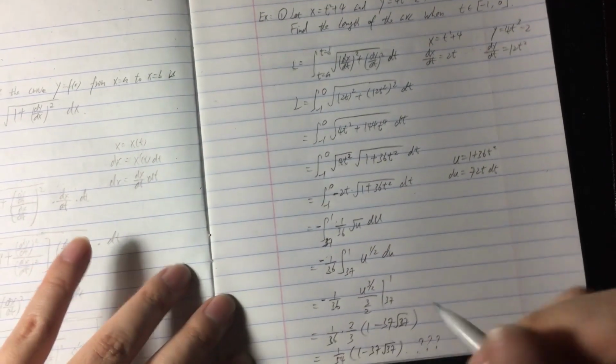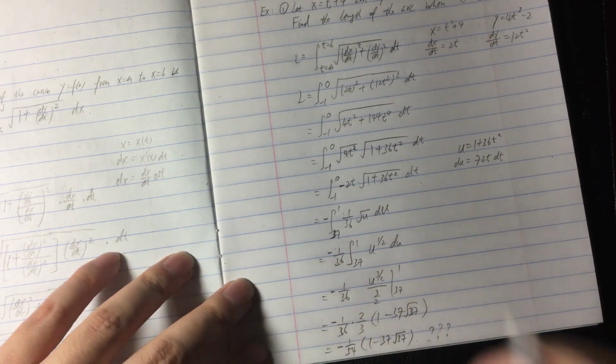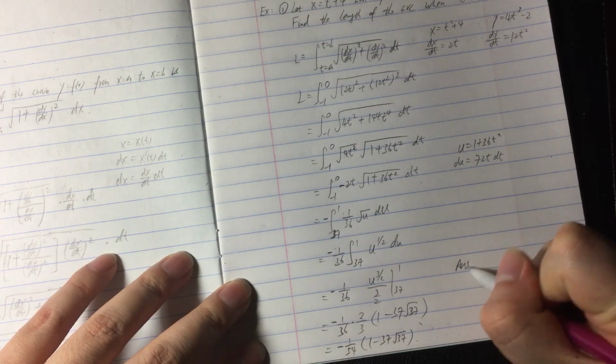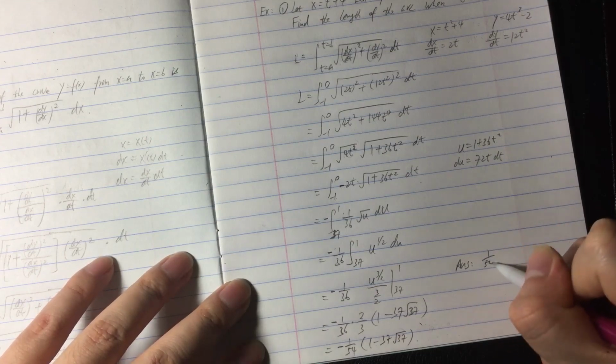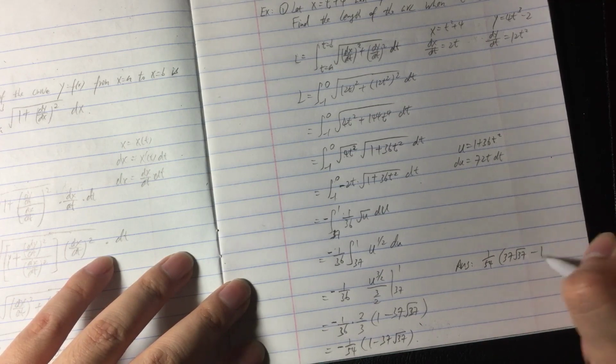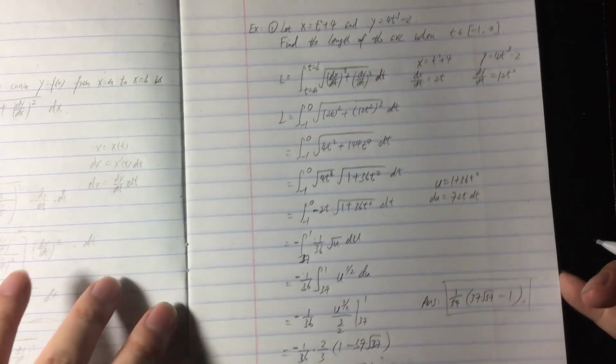The sign changes everywhere. So eventually, the final answer: 1 over 54 times 37 times radical 37 minus 1. That's the final answer.